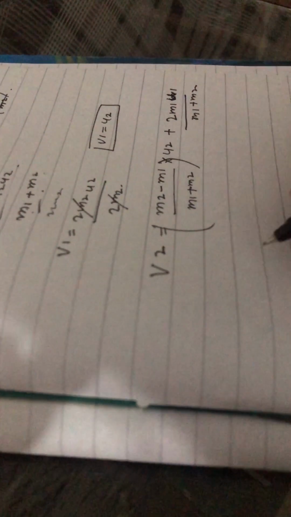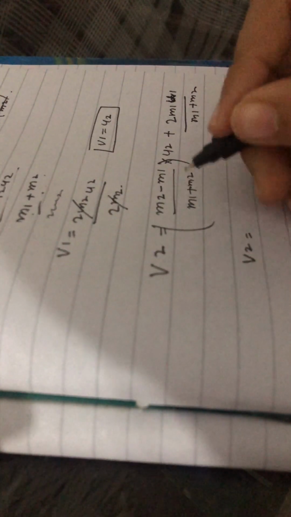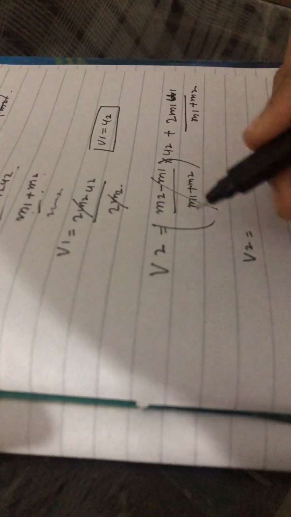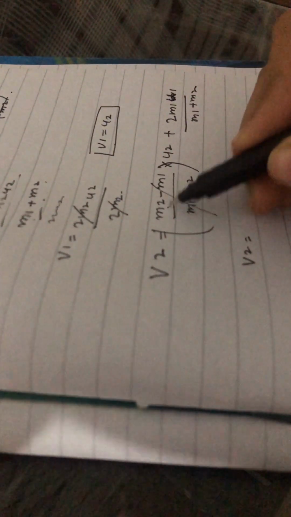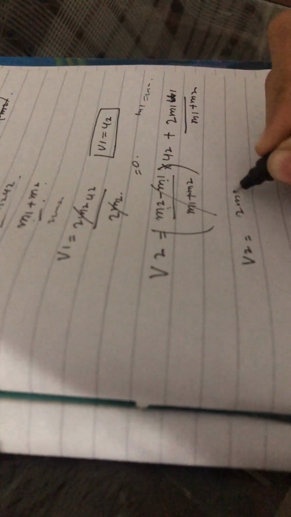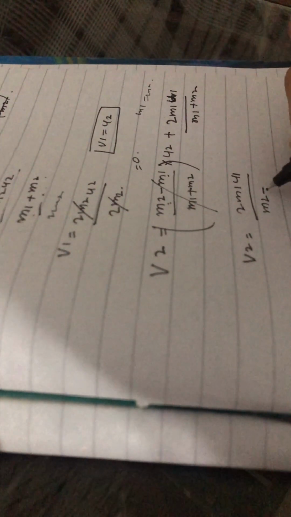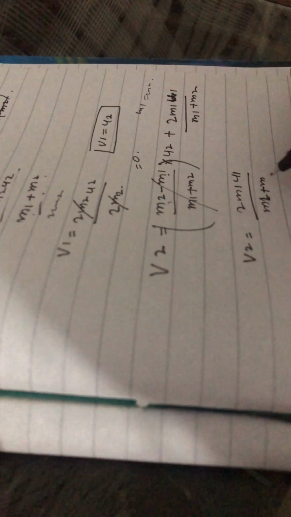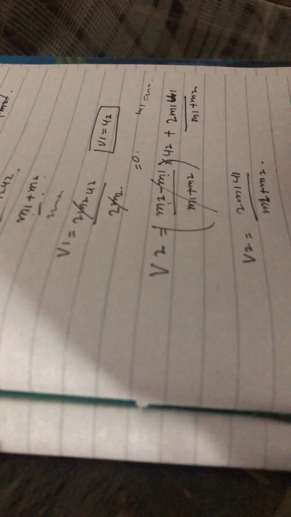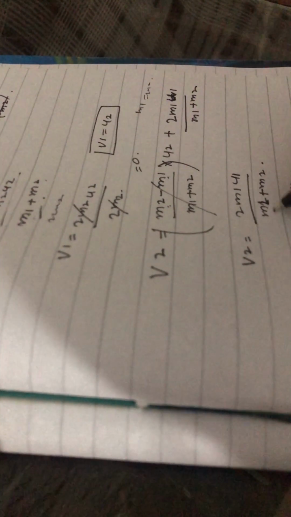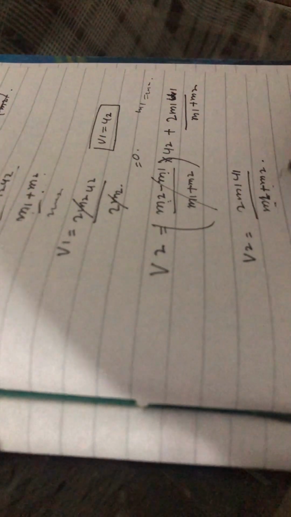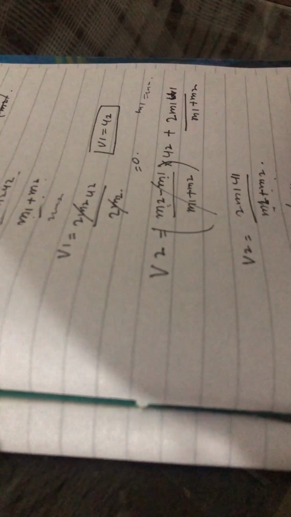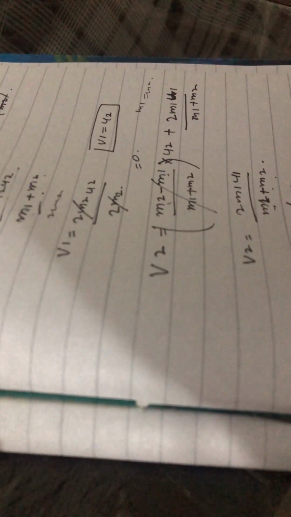This first term will be 0, because m2 minus m1 is 0, since m1 is equal to m2. After that, 2m1 u1 upon m1 plus m2, so v2 will be 2m1 u1 upon 2m2, and 2m1 is equal to 2m2. Now v2 is equal to u1.